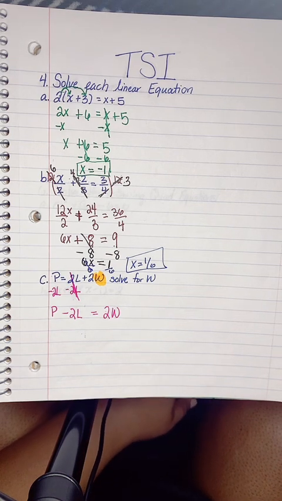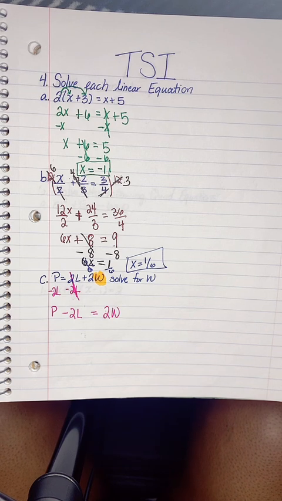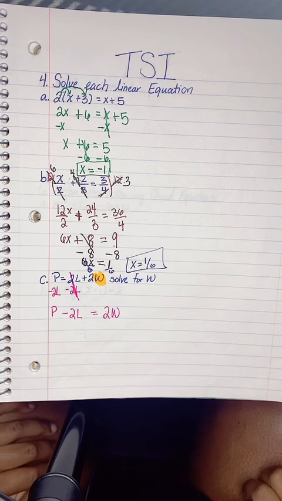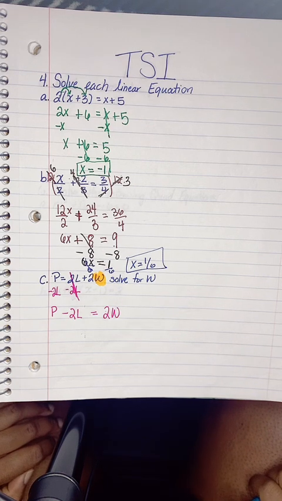I want to get W by itself. So what do I have to do? Can you guys put it in the chat? What do we have to do to get W by itself? You're so welcome. Divide by 2.